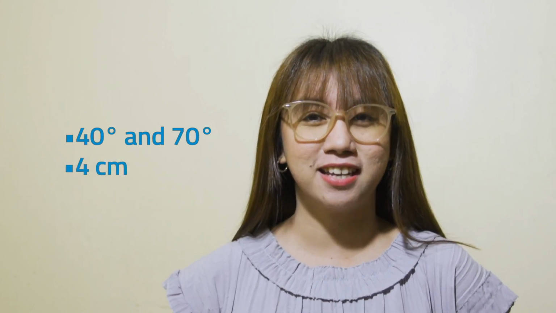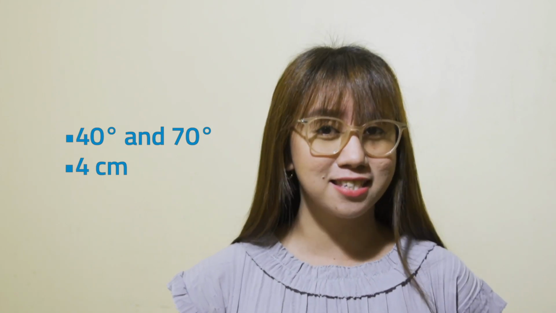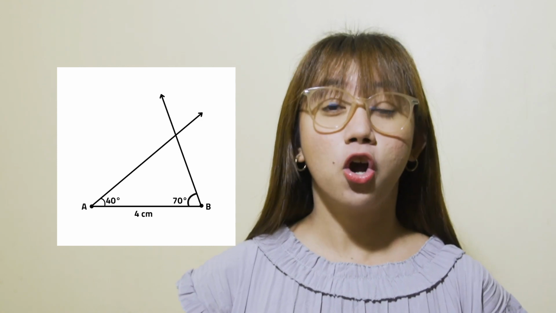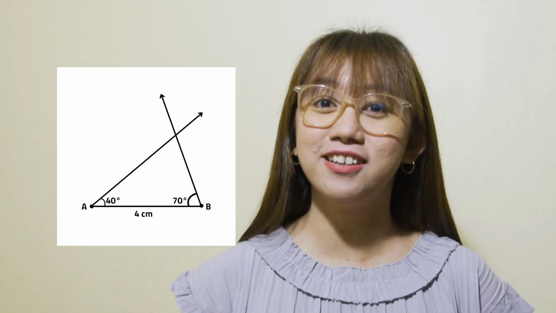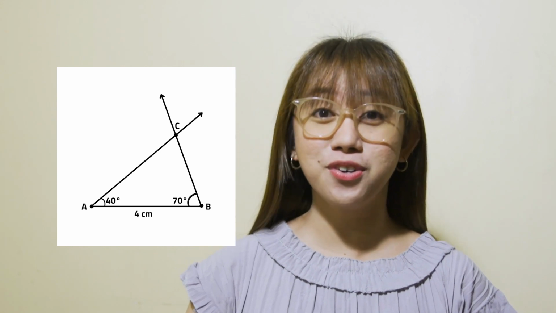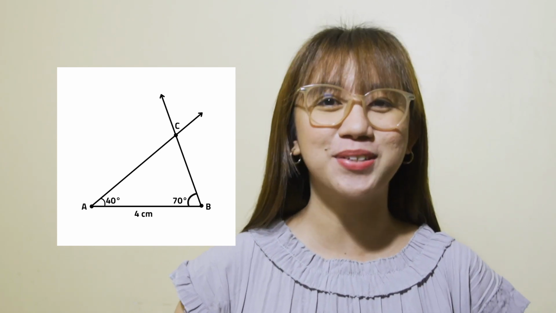Now, let's say we have a triangle with angles 40 degrees and 70 degrees and for which the included side is 4 centimeters. Can different kinds of triangles be formed satisfying these conditions? Let's see. First, draw segment AB measuring 4 centimeters. On each endpoint, draw rays to produce angles measuring 40 degrees and 70 degrees respectively. Mark the intersection of two rays as C to produce triangle ABC that satisfies the given conditions.